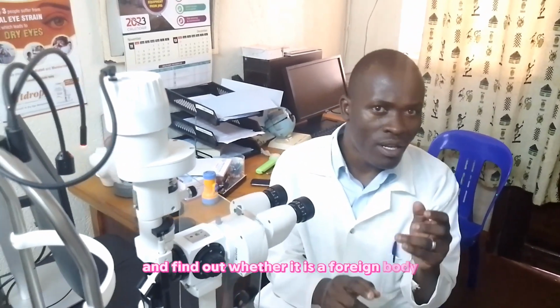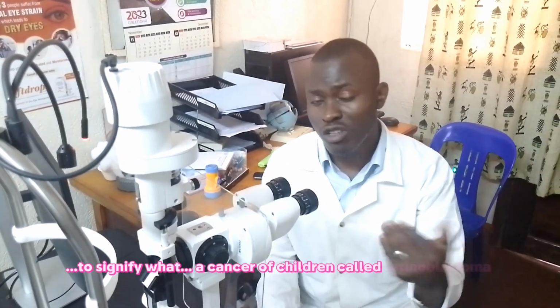You cannot know whether it is a cataract or not if you are not a medical professional. If you see a white spot in the eye, it is better to visit the hospital. The health professional will check and find out whether it is a foreign body, a corneal scar, a cataract, or maybe a white pupil signifying a cancer of children called retinoblastoma.